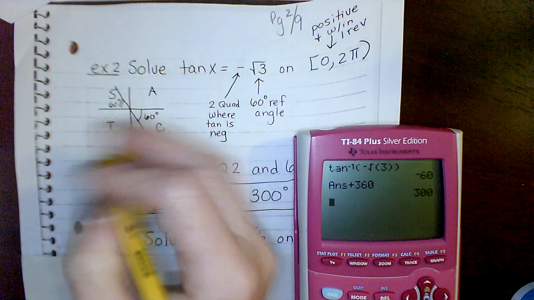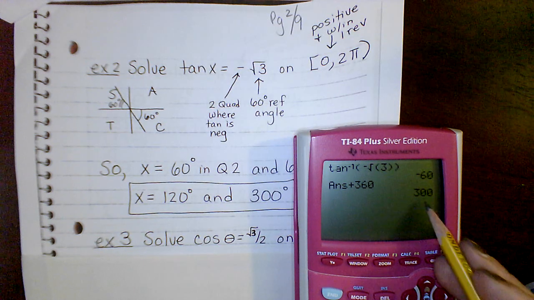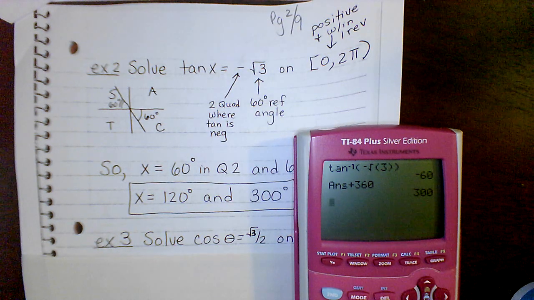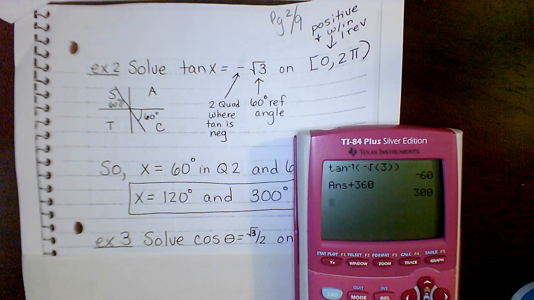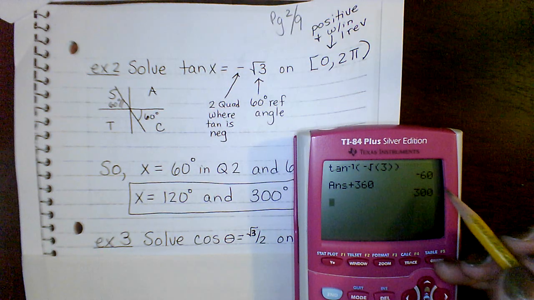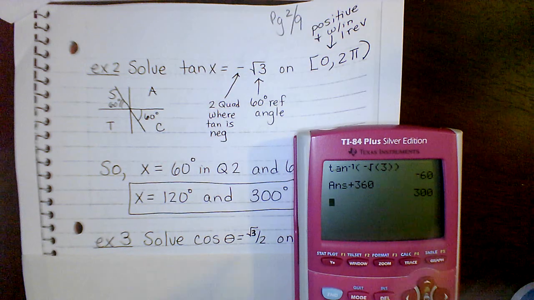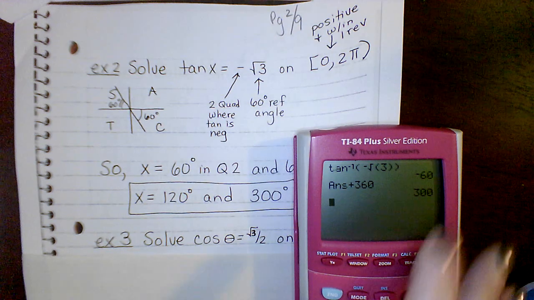So the calculator, again, can be helpful. You just have to know if you get a negative, you're going to have to add 360 to get that coterminal version of it. So there's one of our answers. But you can at least rely on the calculator to give you the reference angle. That's kind of what I use the calculator for, kind of as a guideline there, to at least help me get that reference angle. Okay, so let's look at another one.